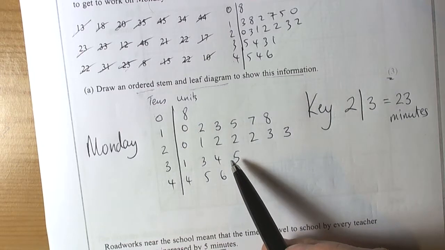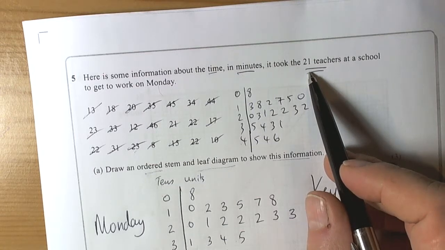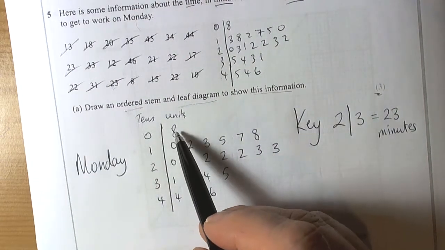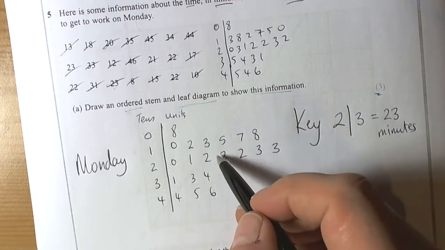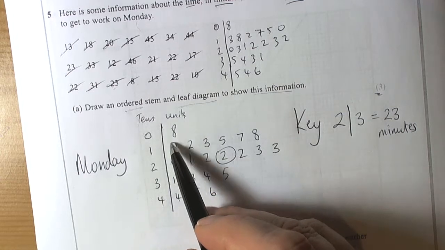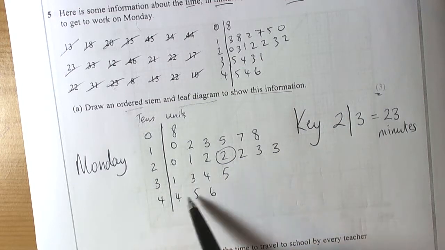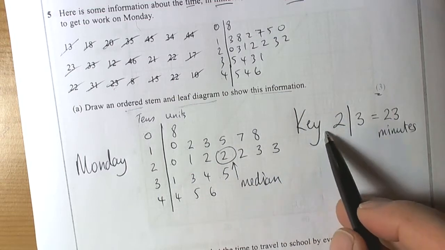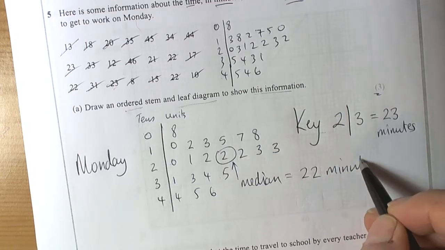So the median's the item in the middle. There are 21 teachers, so add 1 to that is 22, and halve it is 11. So that's the 11th teacher. The reason that works is that there'll be 10 teachers before it and 10 teachers after it. So 1, 2, 3, up to 11, with 10 teachers before it, and 10 after. So this is the median for Monday, and using the table, the median is equal to 22 minutes.